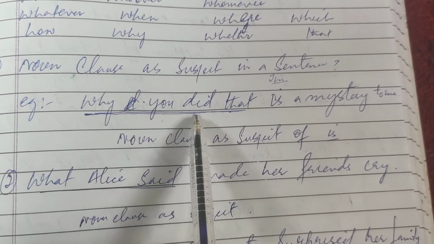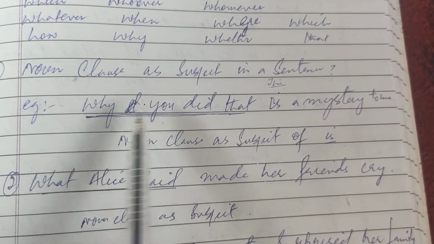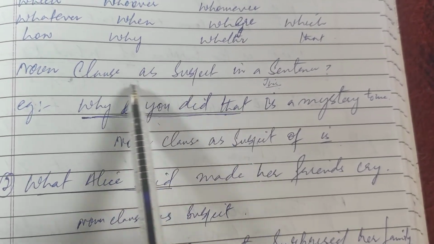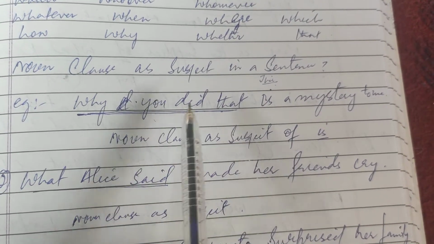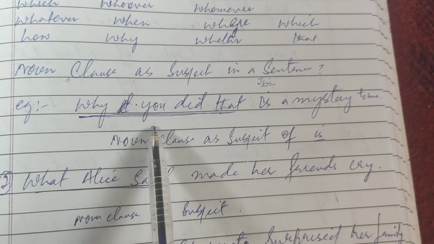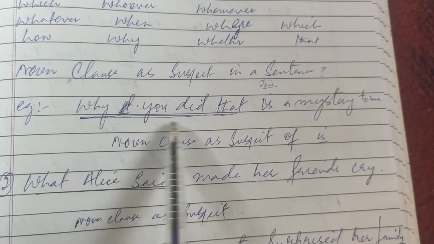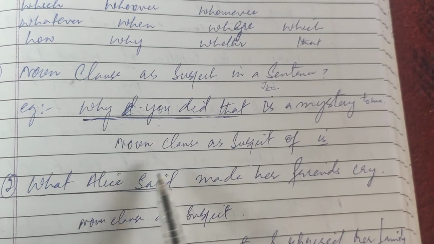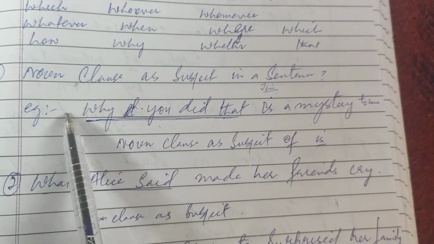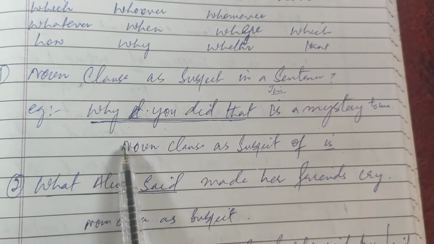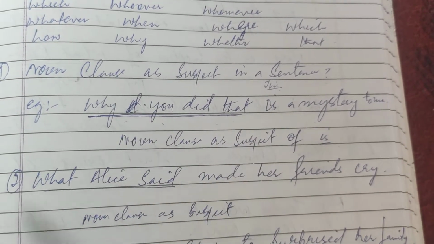You is the subject and did is the verb. Why you did that is a subject here. It is a noun clause, but it is working as a subject. Why you did that is a mystery to me. The noun clause is the subject of is.